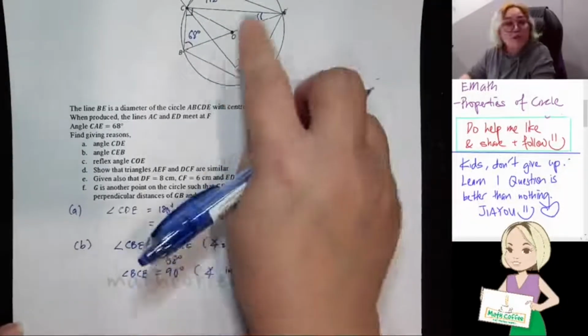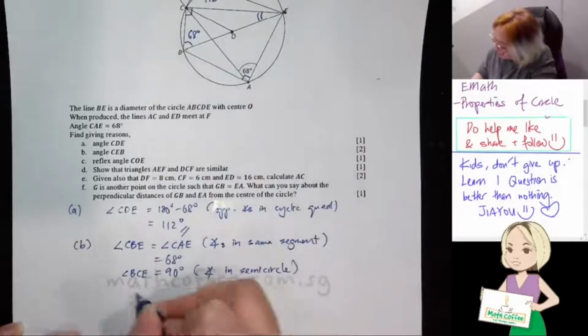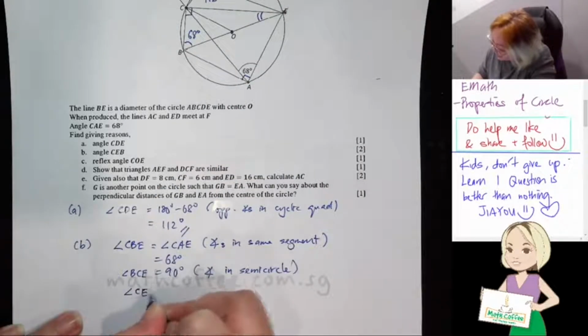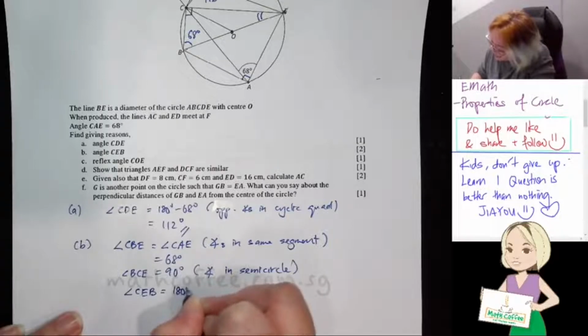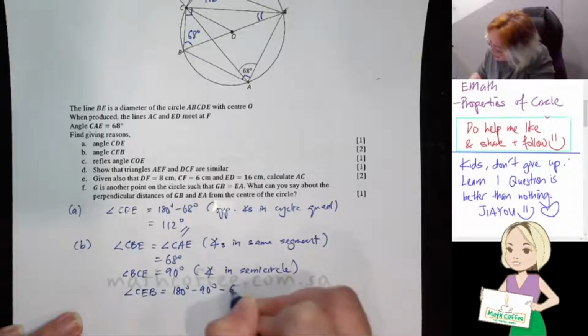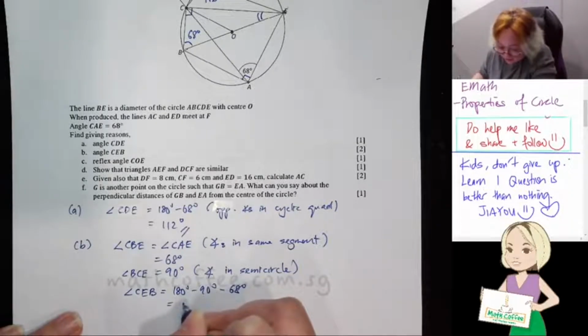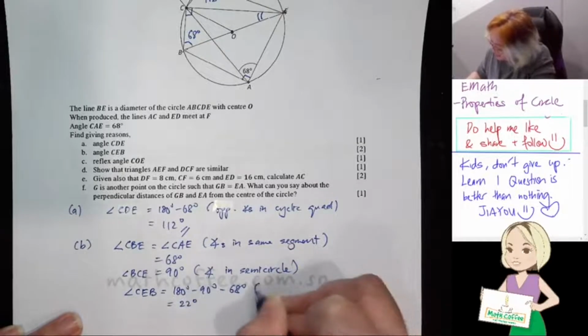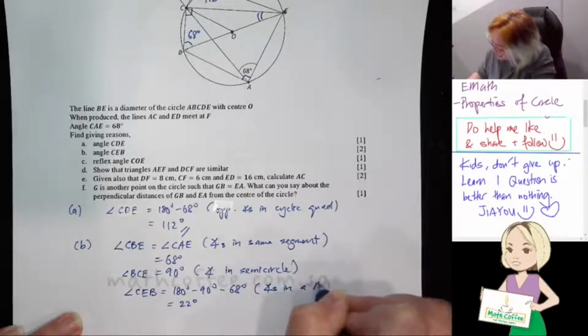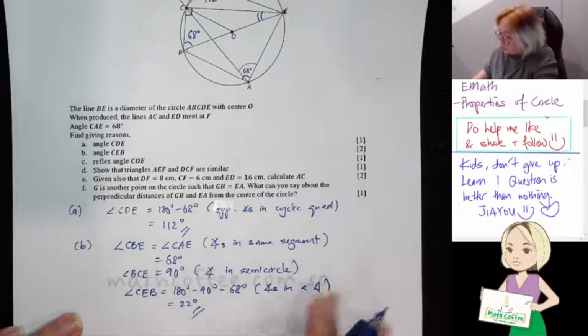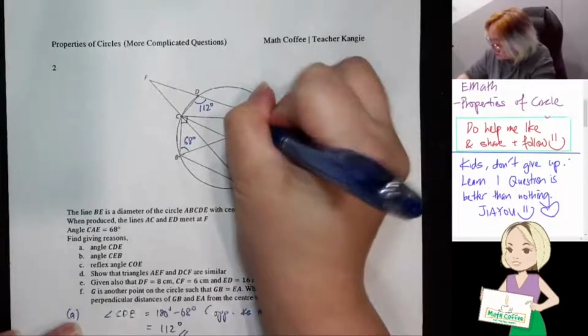Okay, so over here, this angle that they asked me to find, angle CEB will be 180 degree minus 90 minus 68. So we will have 22 degree, and this is angles in a triangle, and we are done. So we know that this small angle over here is 22 degree.